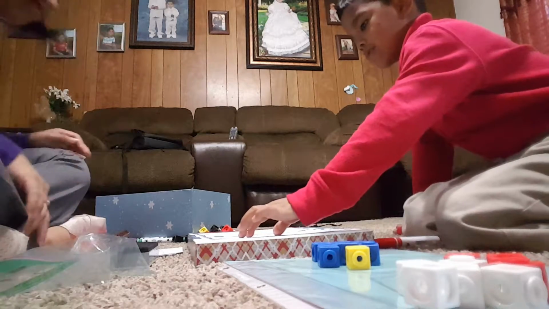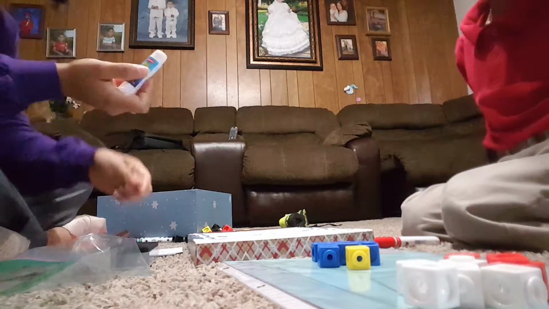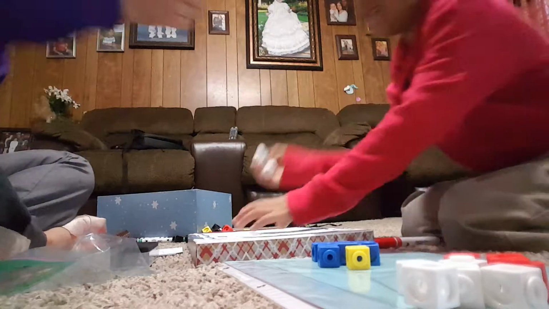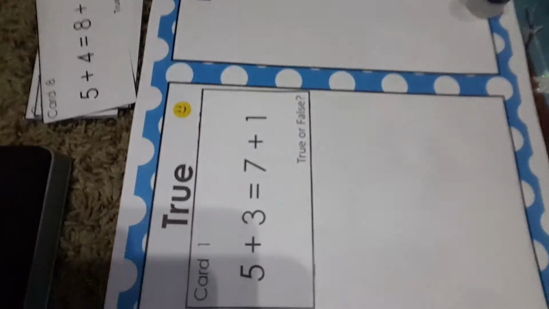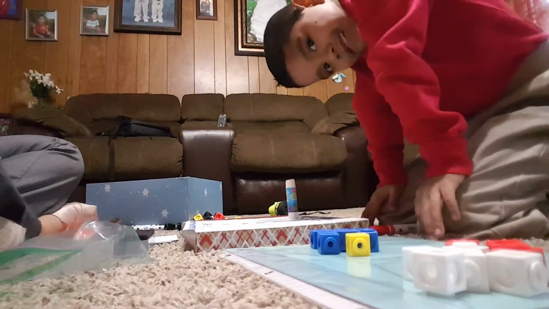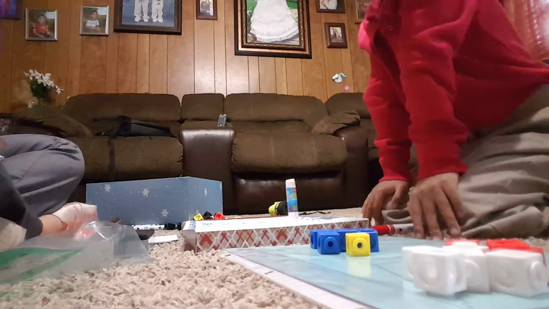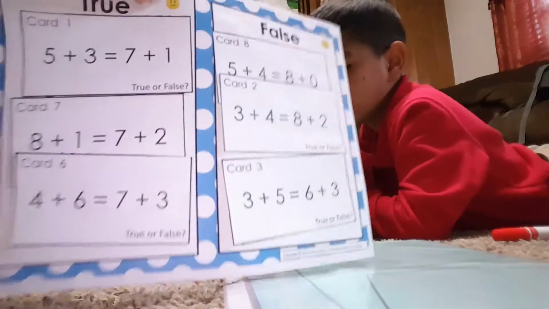Okay, so what you're going to do is you're actually going to glue it, okay? You're going to glue that to it. Awesome. That's it. I think you can see. So now you're going to do that with the rest of the cards, okay? You have 7 more to go. So this is your final product.